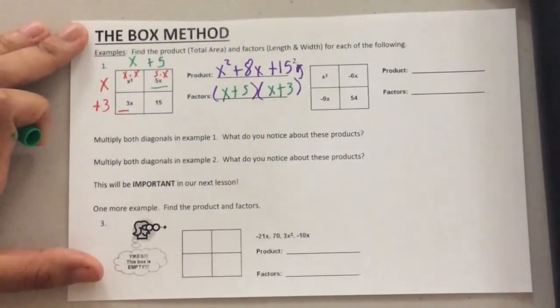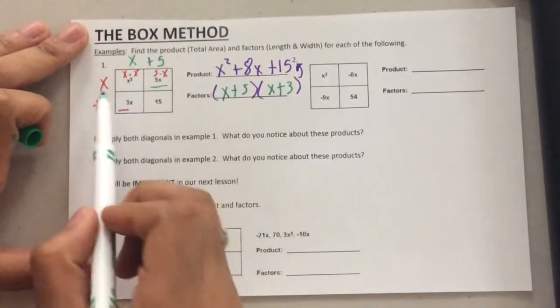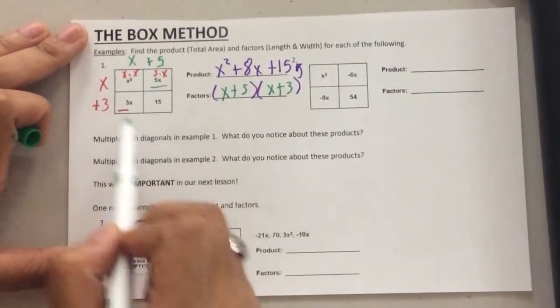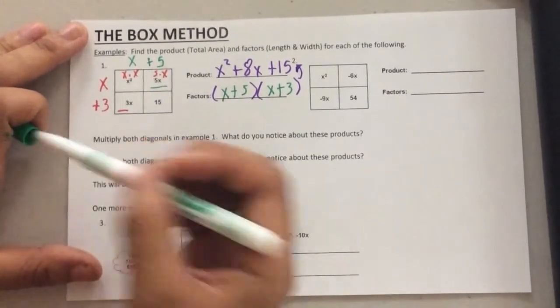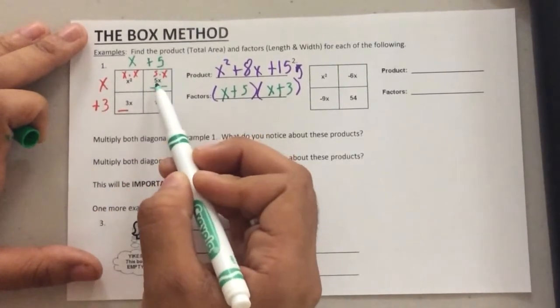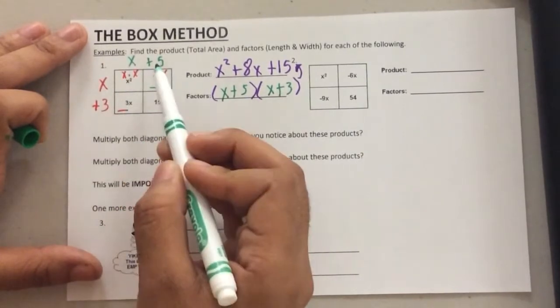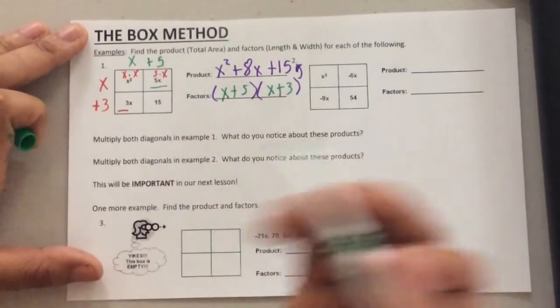It's the reverse of the box method. If I had this originally, I would multiply inward and it would give me this. And I can even check. X times x gives you x squared. X times 5 gives you 5x. 3 times x gives you 3x. 3 times 5 gives you 15.